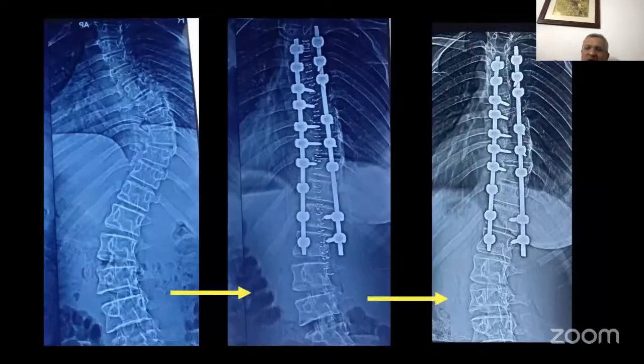Therefore, there are a few things you have to be extremely careful about when you're doing scoliosis. When your distal screw is relatively weaker, the chances of problems are very high. It can happen over a period of 1 to 2 years also. Therefore, your distal screw hold is very, very important.